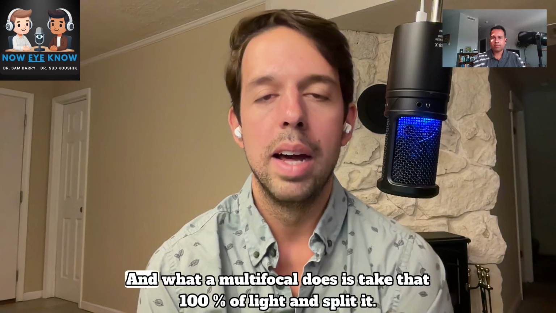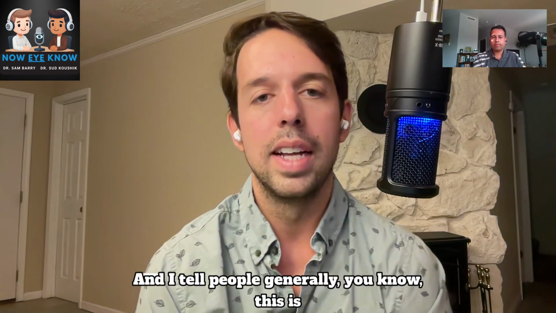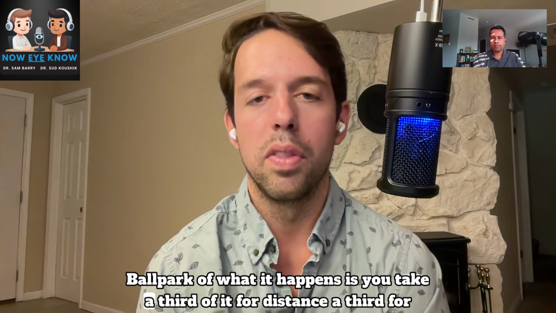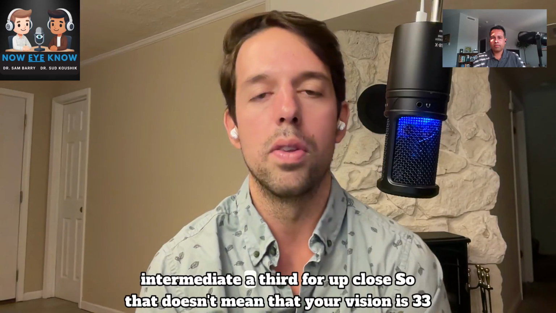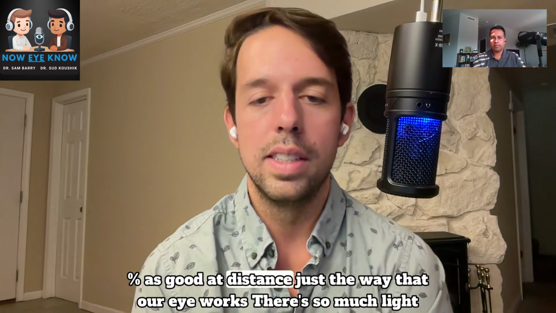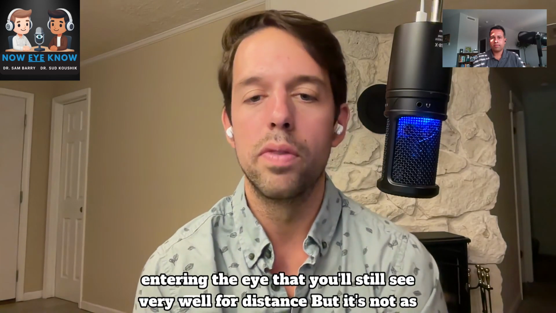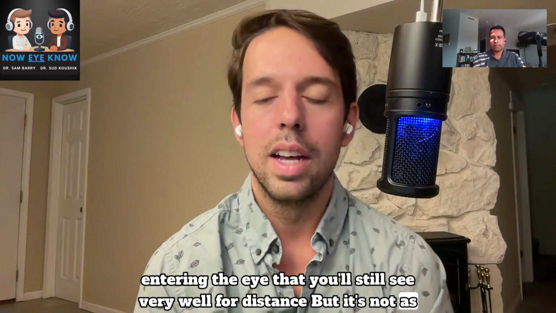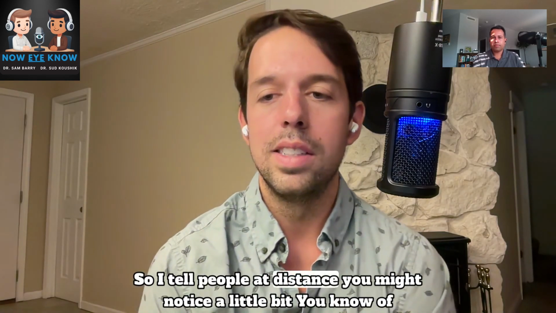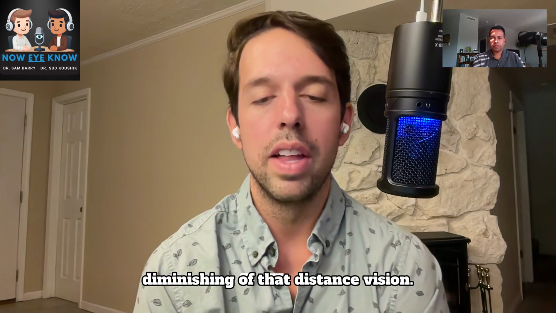But again, the quality of the vision is the very best because you're taking 100% of the light and focusing it at one point. And what a multifocal does is take that 100% of light and split it. I tell people generally, ballpark, what happens is you take a third of it for distance, a third for intermediate, a third for up close. That doesn't mean your vision is 33% as good at distance. Just the way our eye works, there's so much light entering the eye that you'll still see very well for distance, but it's not as good as you would see if it was 100% for distance, right? So I tell people at distance, you might notice a little bit of diminishing of that distance vision.